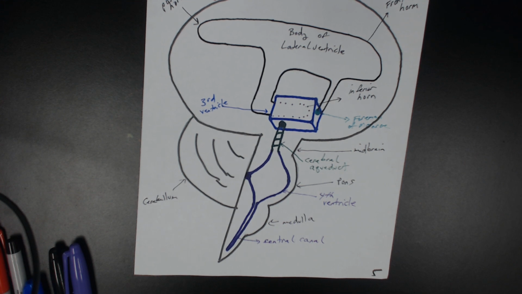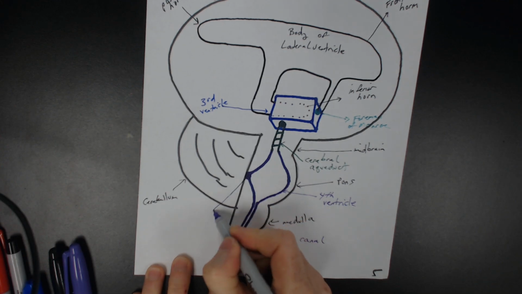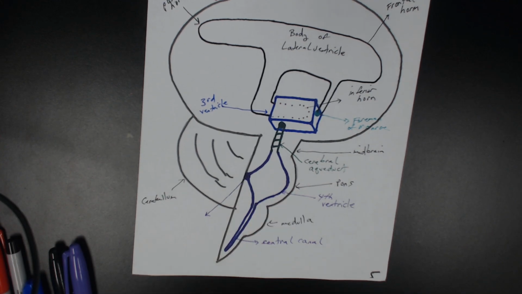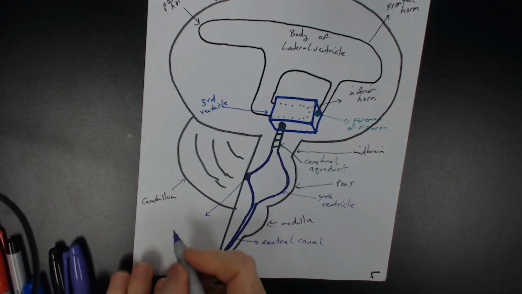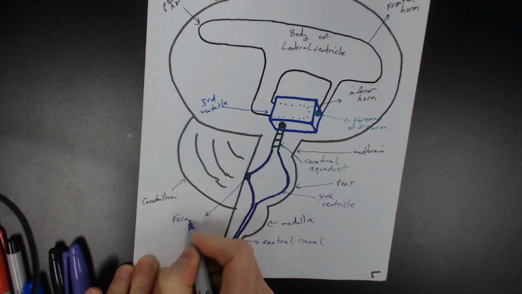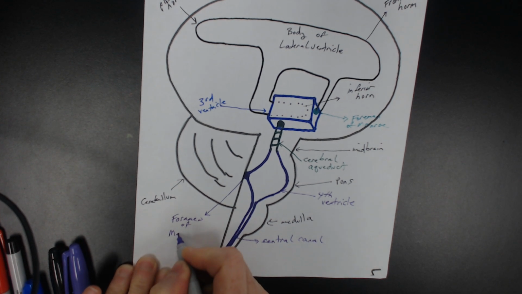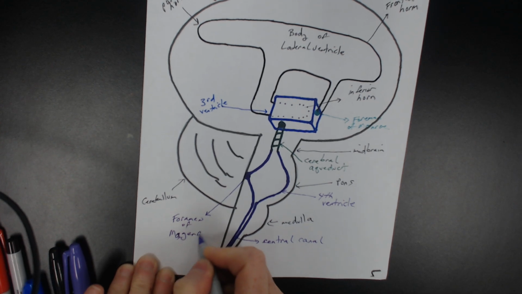And like I said, there's a foramen, or a special opening here at the back of the fourth ventricle. And I like to remember this as there's only one of them, and it's in the middle. Realize it's a sagittal section, so it's in the middle. Middle, Magendie. So this is the foramen of Magendie. M for Magendie, M for middle. Foramen of Magendie. M-A-G-E-N-D-I-E.